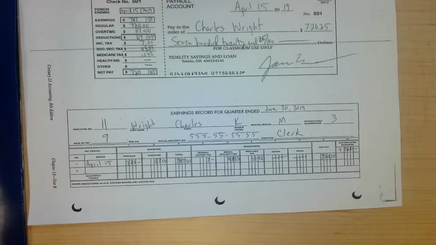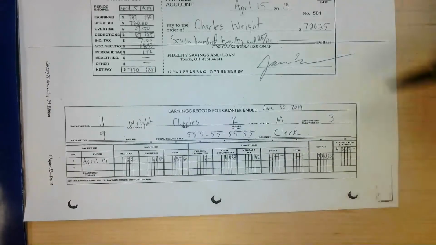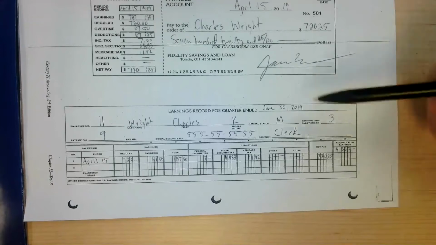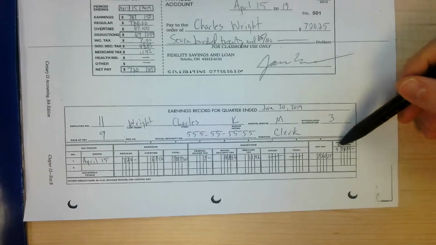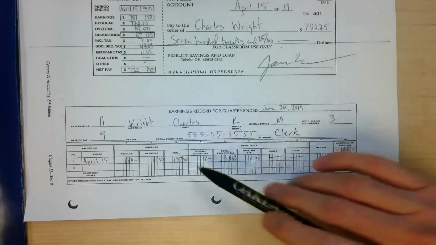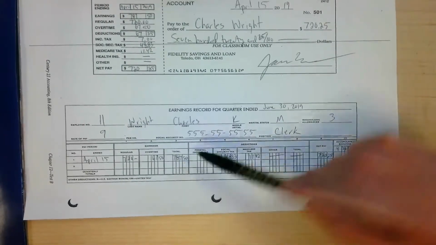Two more things to do. Update his accumulated earnings. Earnings are before taxes. So he's made 4,360 so far, and then makes 787.50 in this pay period.